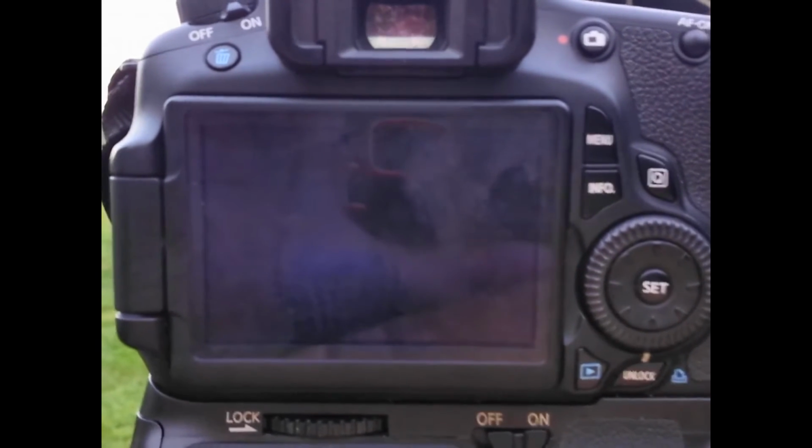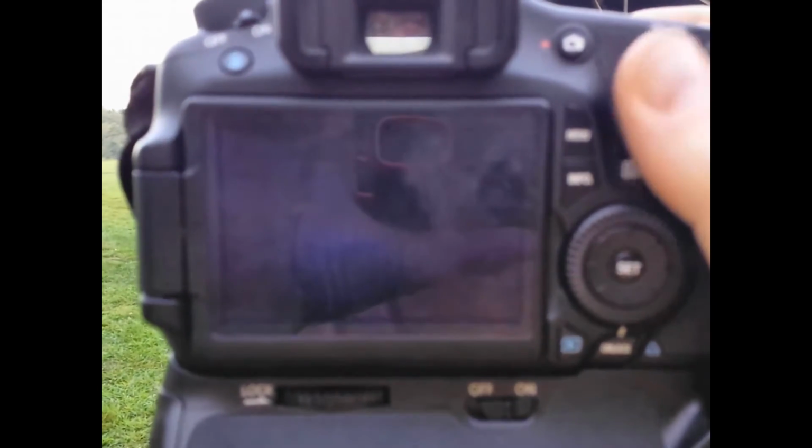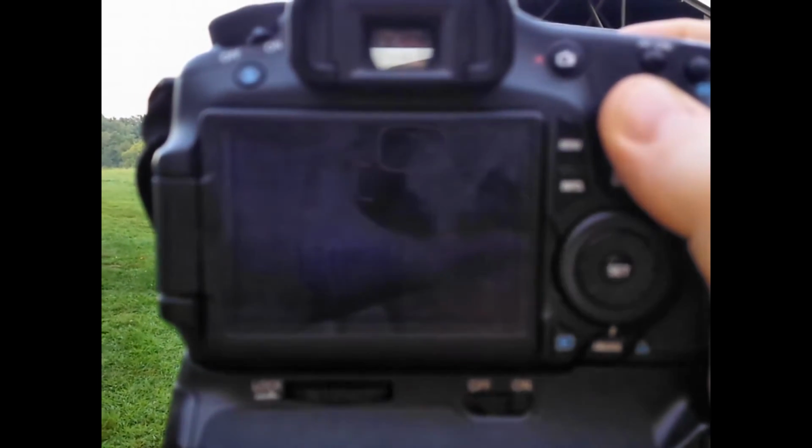I've left my camera in full manual mode. I've left the shutter speed at 1/100th of a second, and I've also left the ISO at 400. The only thing that I've changed has been my aperture. The f-stop, I've taken it down to f11. And let's take a photograph and see how that affects the shot.